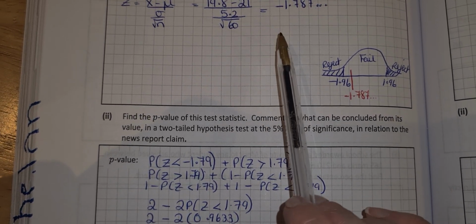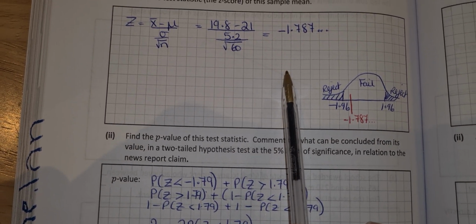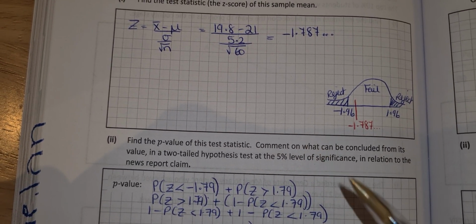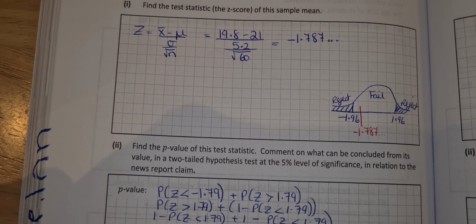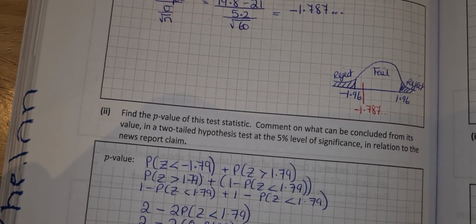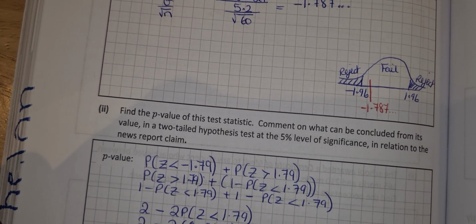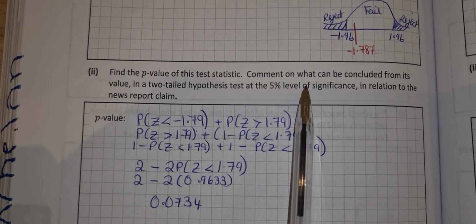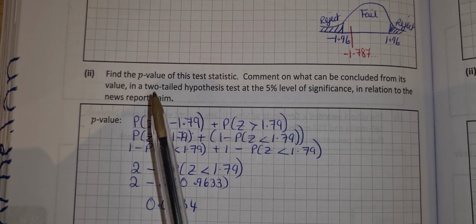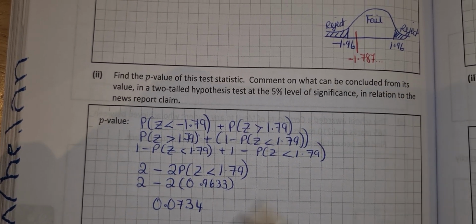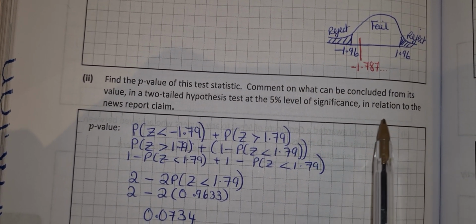So if we're saying here we failed to reject, well then I want to know what's the probability that we were wrong, basically, or what were the chances that we failed to reject it when we should have rejected it, or vice versa. So comment on what can be concluded from this p-value test at the 5% level of significance, and again it's a two-tailed test. They always will be, otherwise it would be stated.